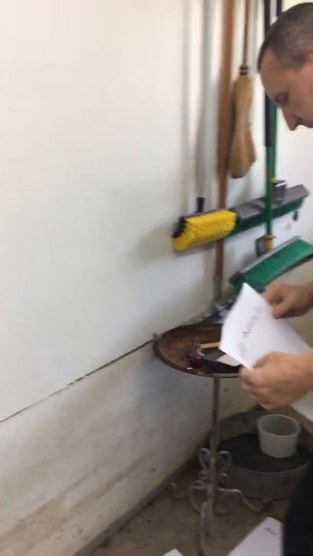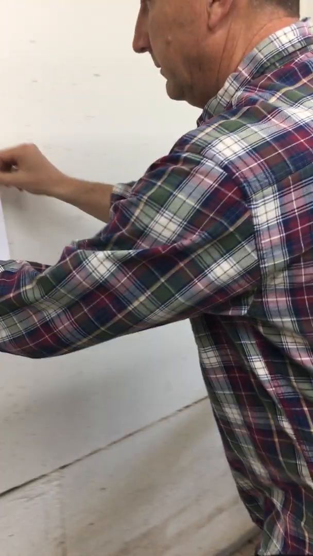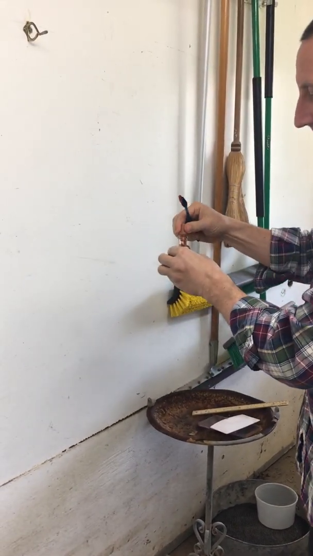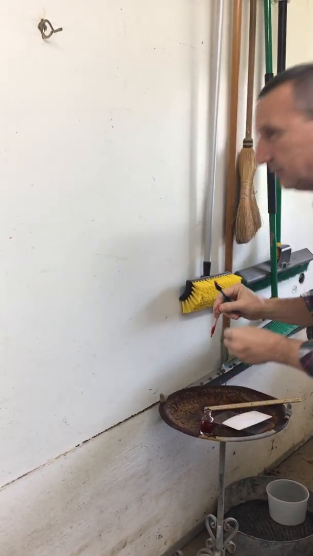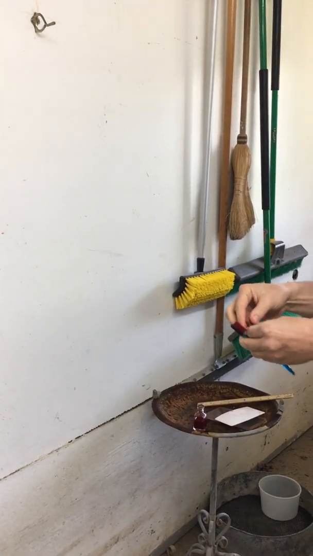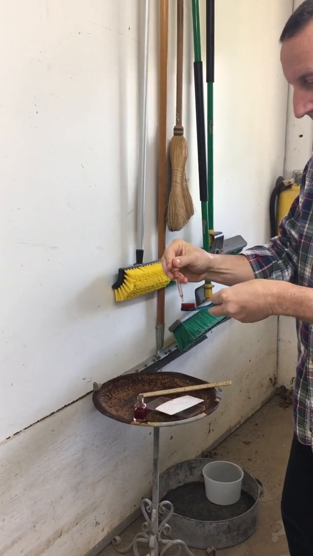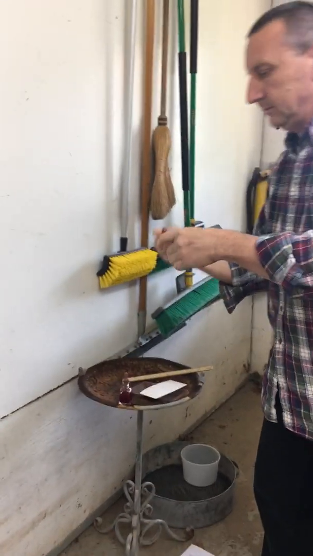Okay, last one. High velocity, from angle 2. Okay, let's take a look, see if we can find a couple.